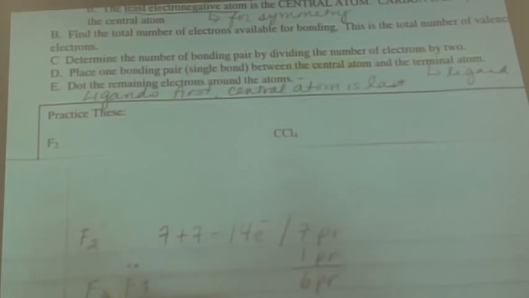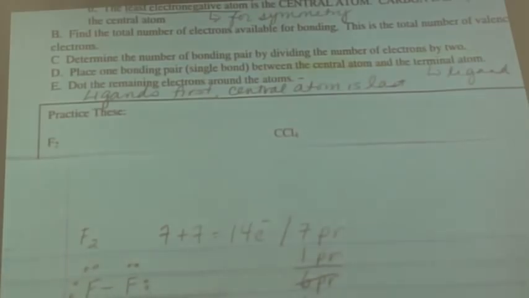So now this is an octet because it has 2, 4, 6, 8 electrons. Now I dot my central, 1, 2, 3. I've used my remaining 6 pairs. I have no pairs left. And each atom has an octet of electrons, 2, 4, 6, 8, 2, 4, 6, 8. This is a good Lewis dot structure.